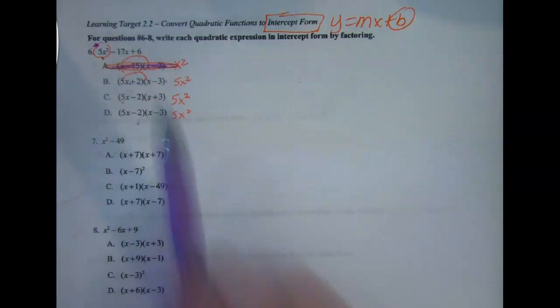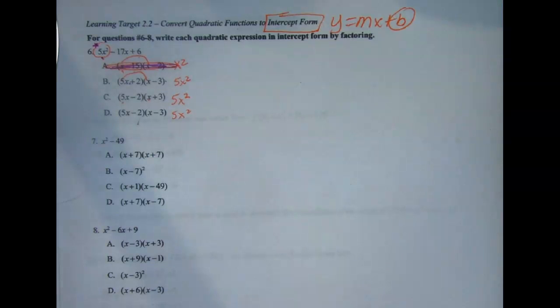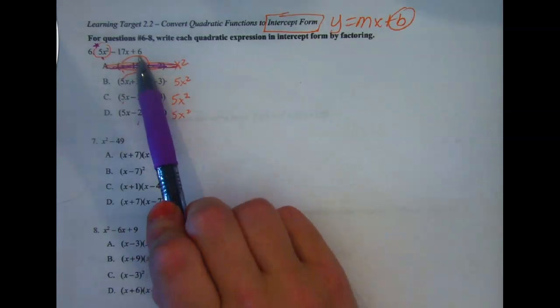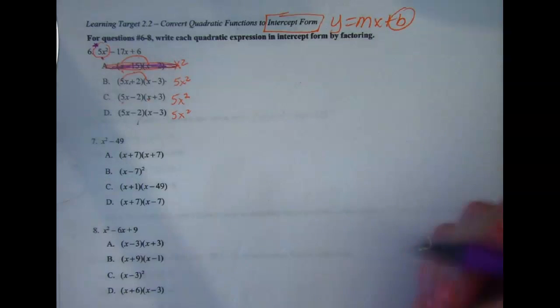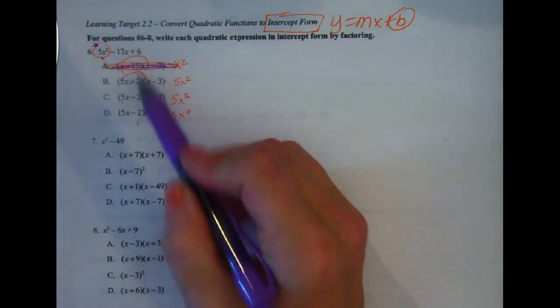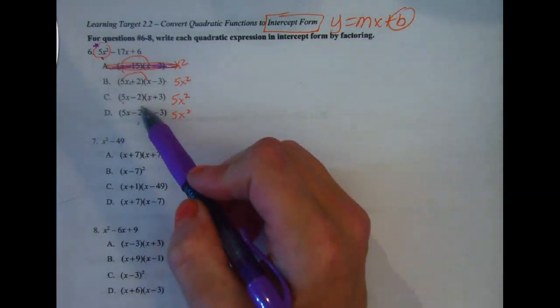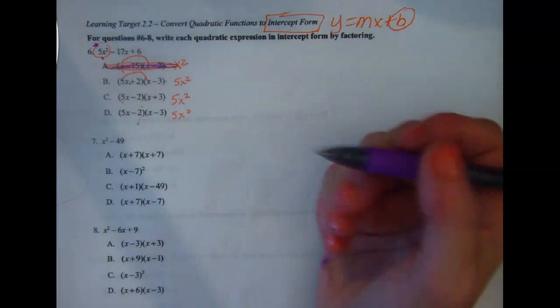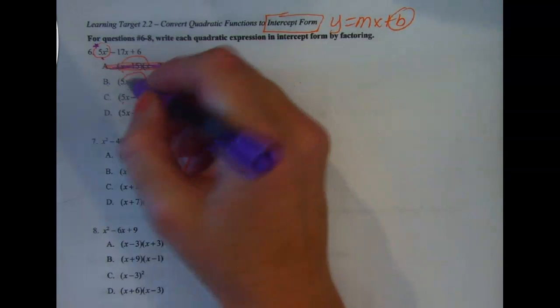And remember, here's another thing we have to remember. If we have a positive number at the end and a negative number in the middle, we have certain signs to look for. Okay, so let's go ahead and just try B, the 5x squared.